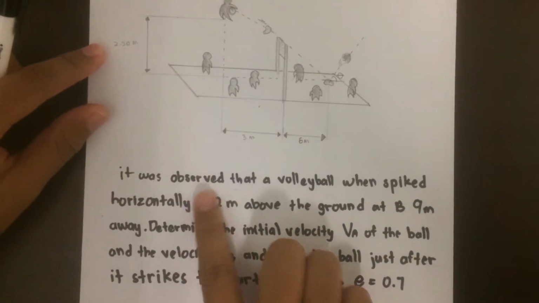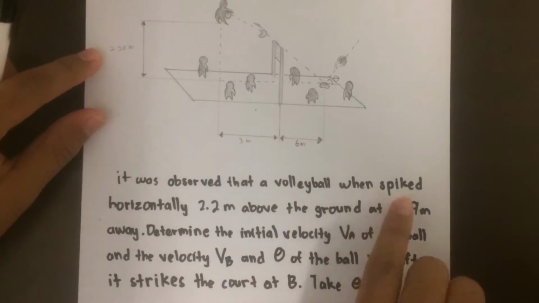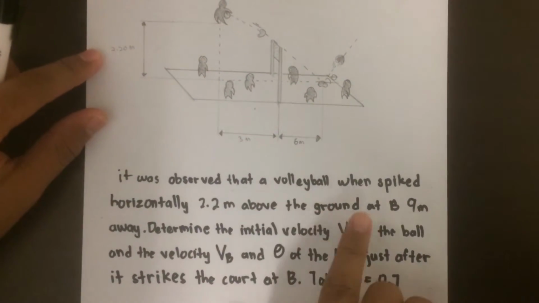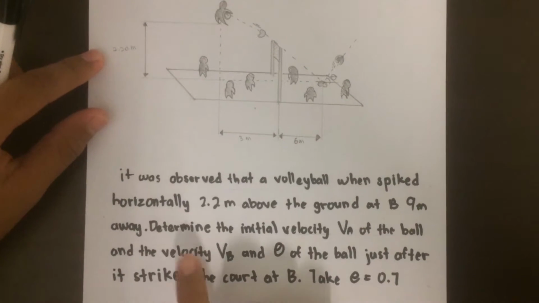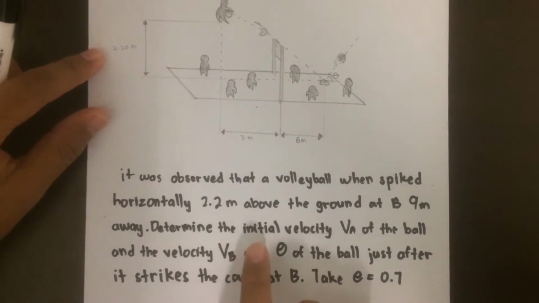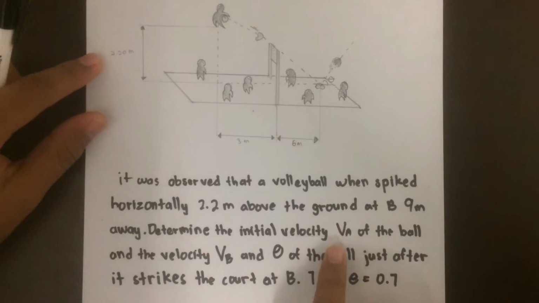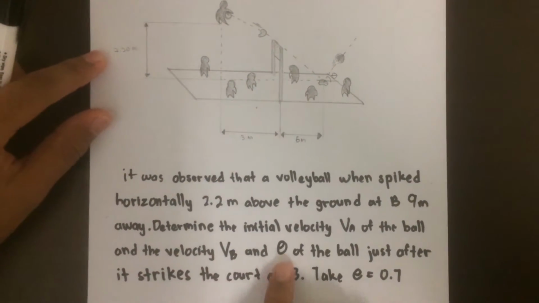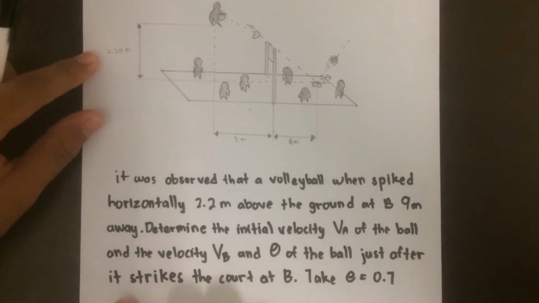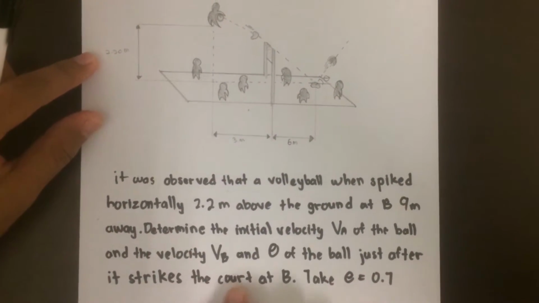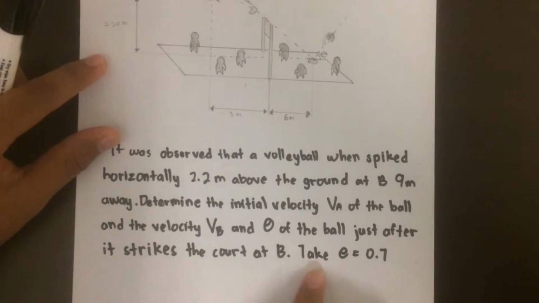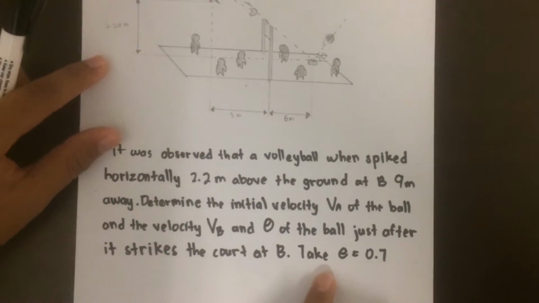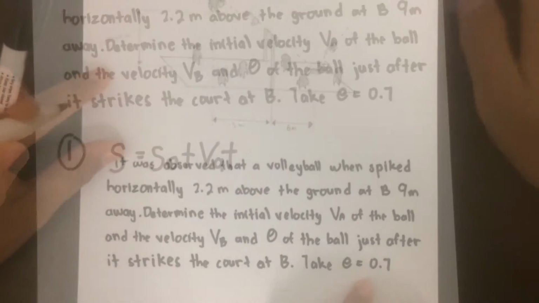It was observed that a volleyball, when spiked horizontally 2.2 meters above the ground at A, lands at B 9 meters away. Determine the initial velocity VA of the ball, and the velocity VB and theta of the ball just after it strikes the court at B. Take the coefficient of restitution equal to 0.7.